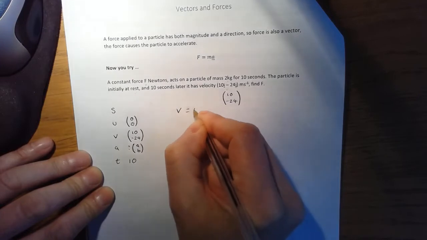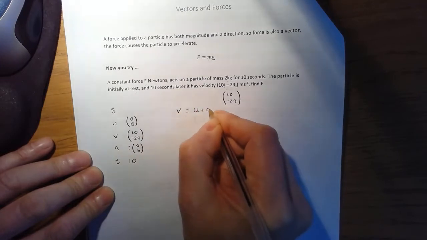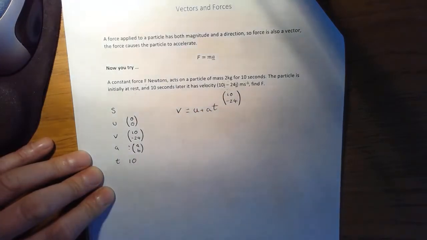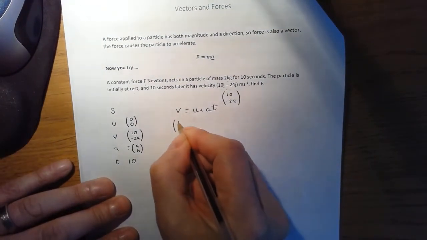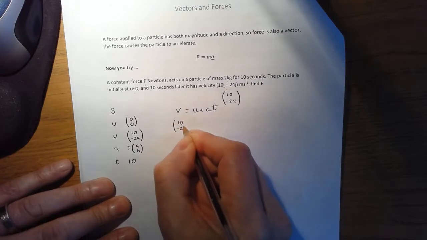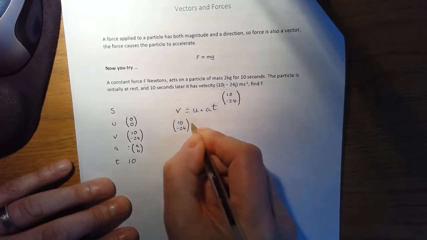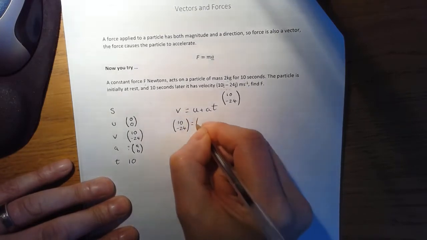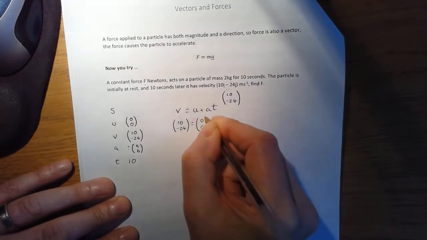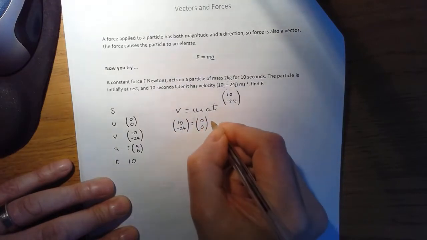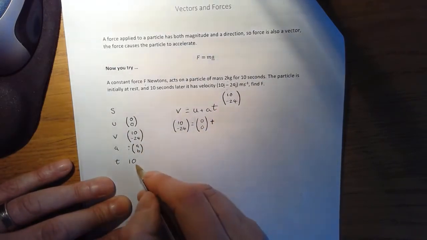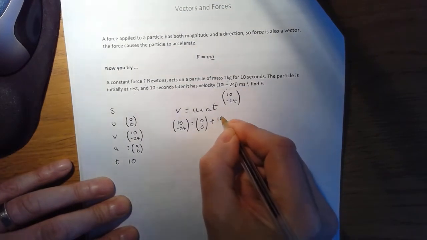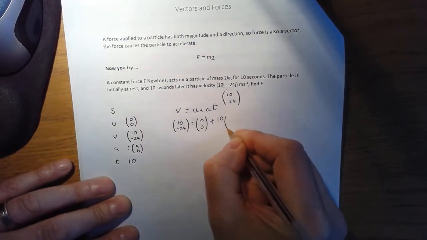as if this was just values rather than vectors, we can just apply suvat to it. So I know v equals u plus at. So v is 10, minus 24. u is 0, 0. a is a, b and t is 10. So I'm just going to write 10, so that's t times a.